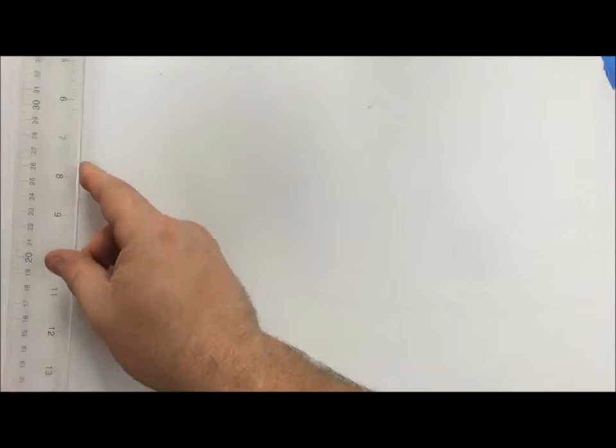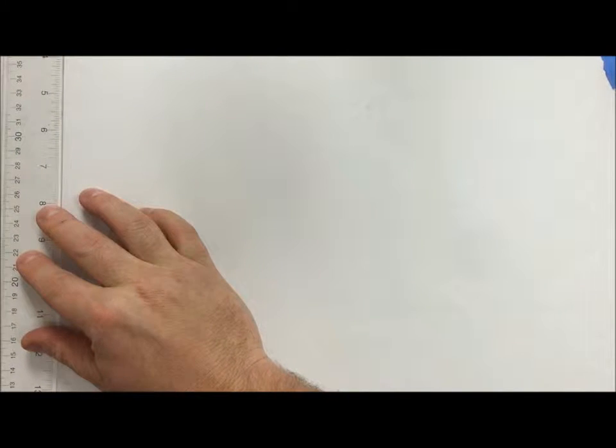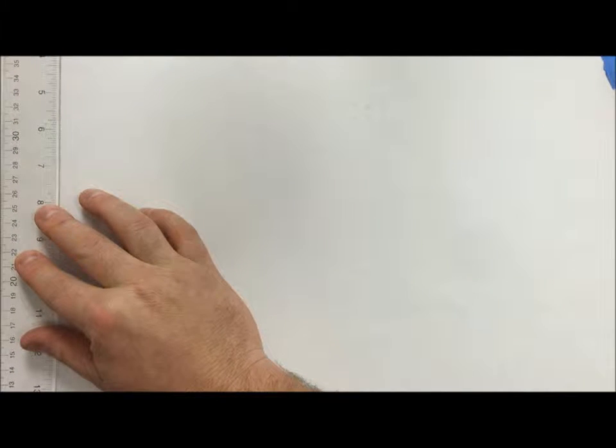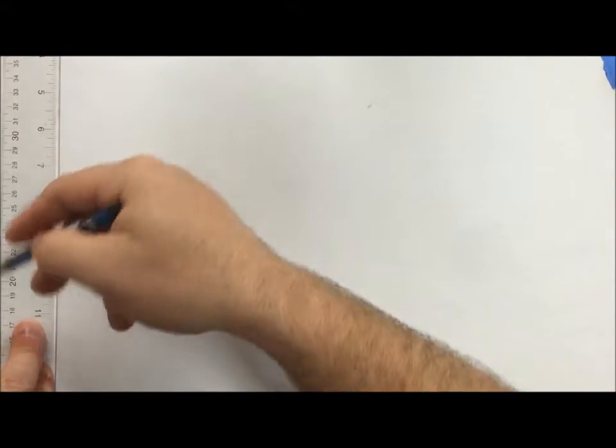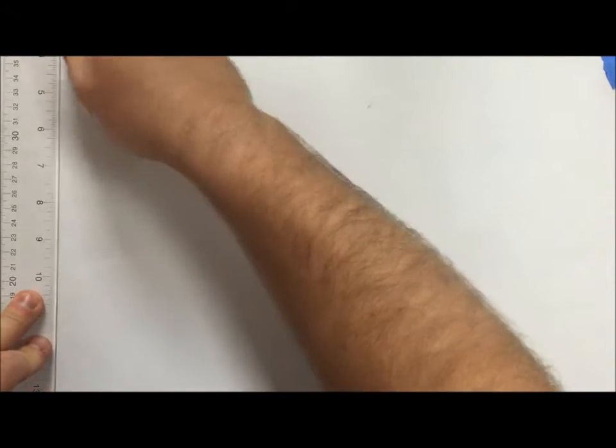A lot of kids struggle with upsizing the grid and everything, and I think one of the easiest ways to show it is to just use your ruler as a measurement, the thickness of your ruler. So what you can do is just very simply line the edge of the ruler up with the edge of the paper and make a line.